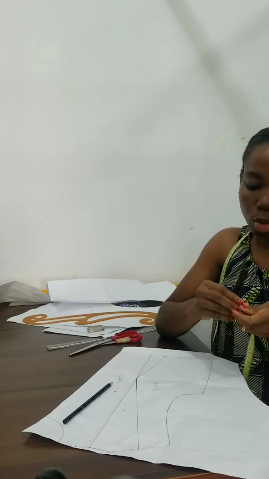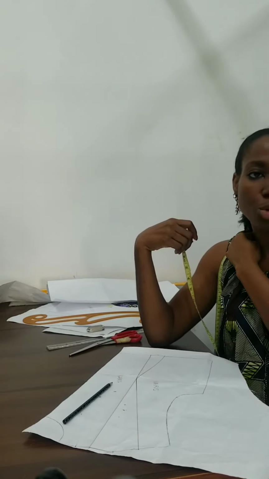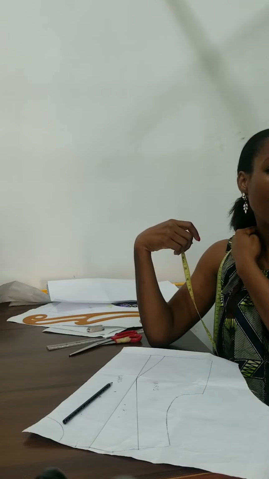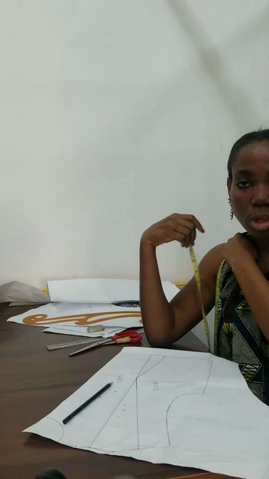The second measurement you will need is your overall neck depth. Where do you want the curve to stop? The sweetheart, where do you want it to end? So you're going to take that also from your shoulder neck point. Your shoulder neck point is the highest point on your shoulder, in between your neck and your shoulder, where your shoulder begins, where your neck ends. So that's called your shoulder neck point.